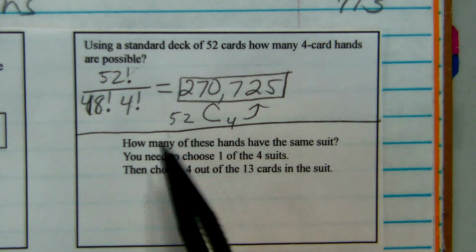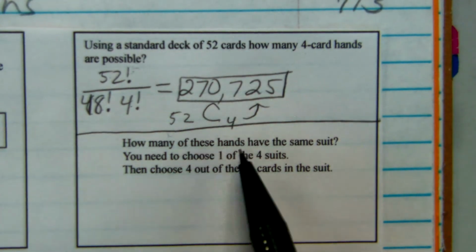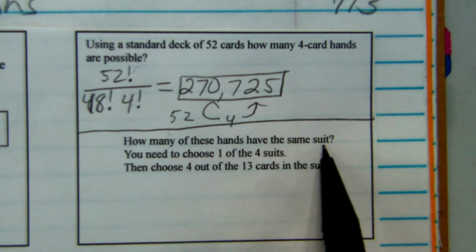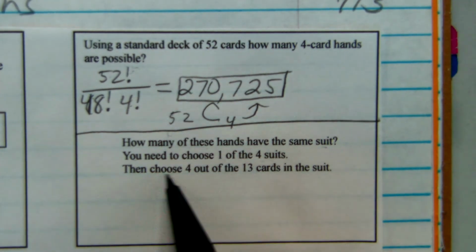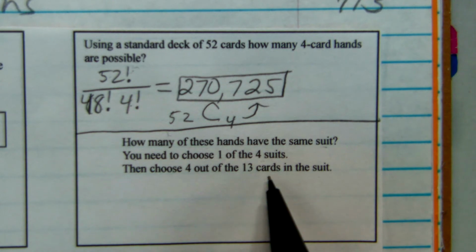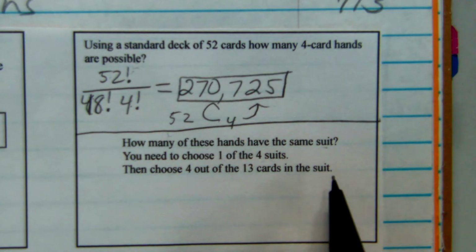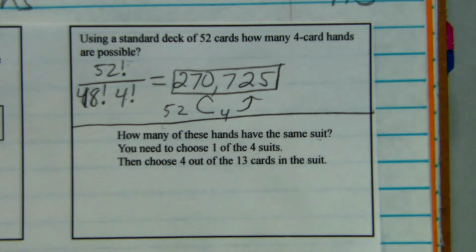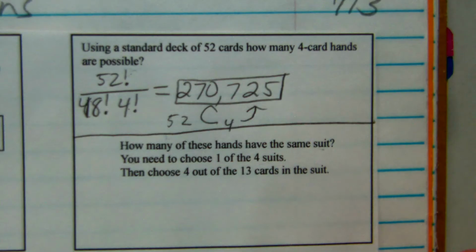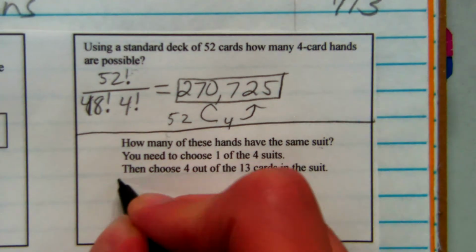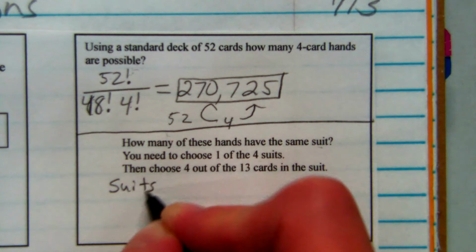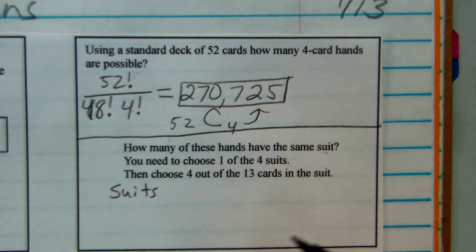Okay, so down here it says how many of these hands have the same suit. You need to choose one of the 4 suits, then choose 4 out of the 13 cards in the suit. Okay, so a little bit complicated. And so it says how many of these hands have the same suit. So basically what we're doing is, okay, you have 4 cards.